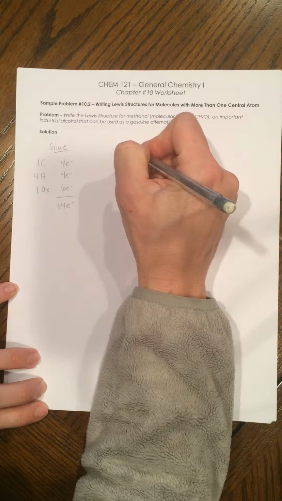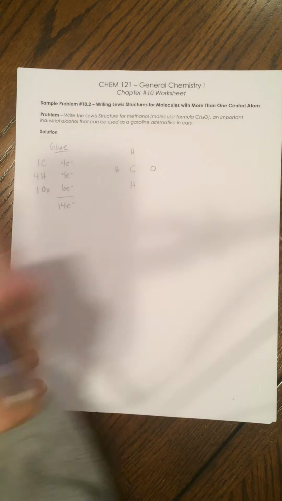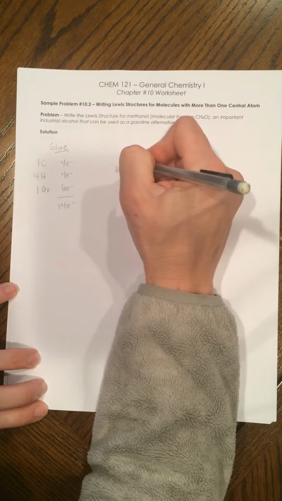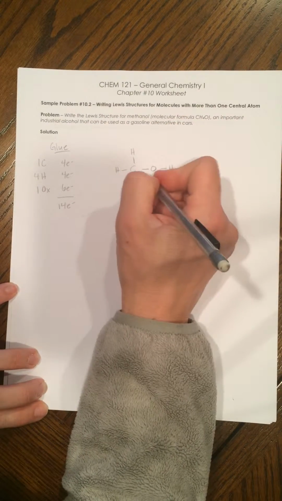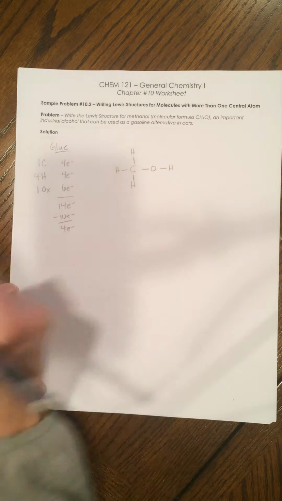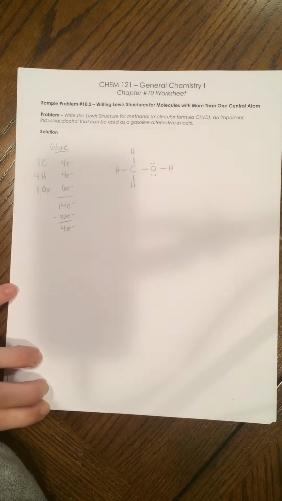So if I kind of start spacing things, I'm going to space my hydrogens around here, and I'm going to put another hydrogen there. I'm going to connect everything with single bonds. 2, 4, 6, 8, 10 electrons. I've got 4 remaining, and they're going to go on oxygen here to complete its octet.